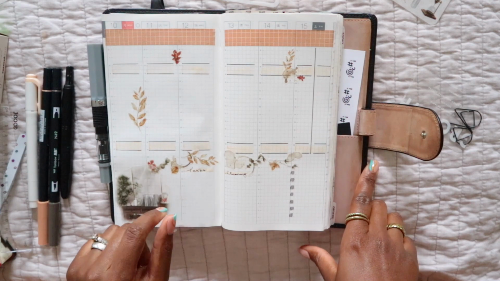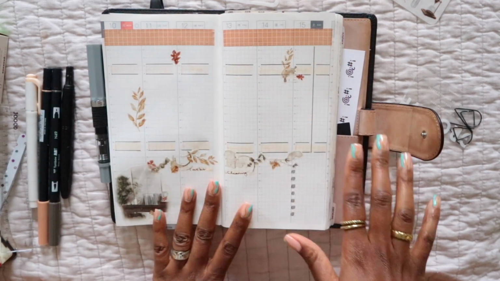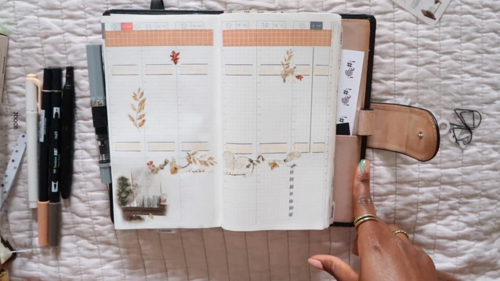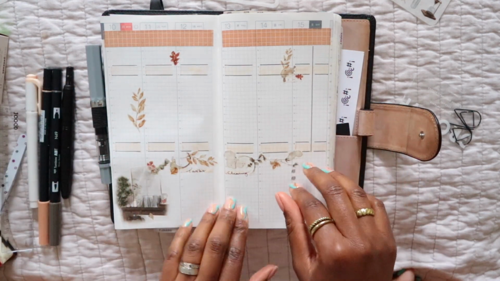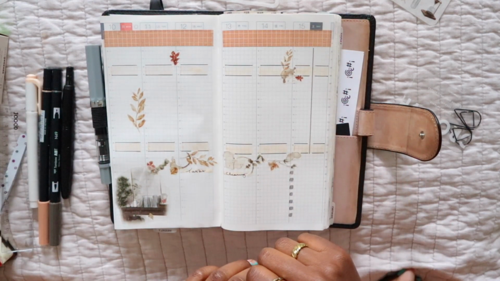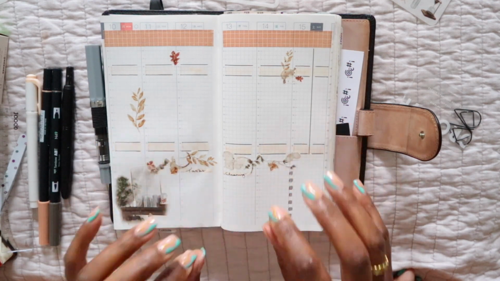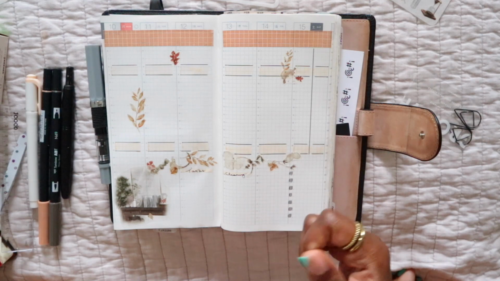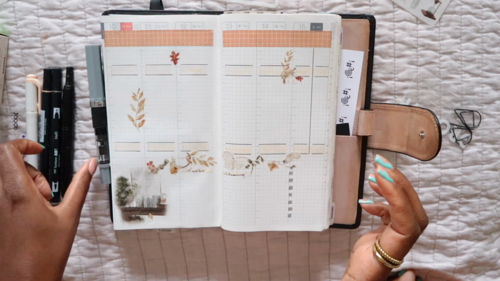I used the October sticker kit from Sterling Ink, so that's where all of these came from, with the exception of this washi that I got from, I think, Amazon or something like that. So everything is pretty much laid out. And from this point, I'll start filling in all of the appointment dates and information that I know I have for the week.